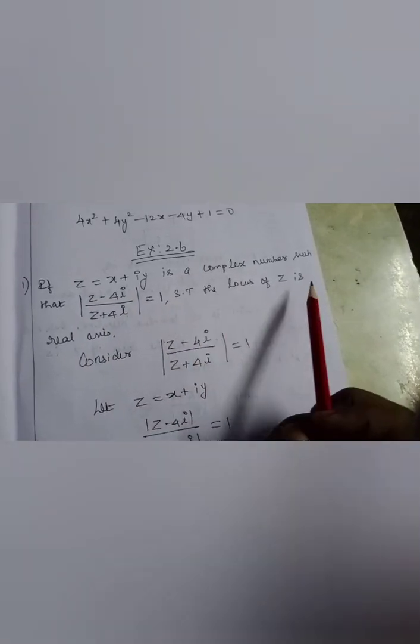We'll see the first sum. This sum is a 5 mark sum. If z = x + iy is a complex number such that |z − 4i| / |z + 4i| = 1, show that the locus of z is the real axis. That is, when I am doing the locus of z, I should get only a real part. Okay, that is the concept here.